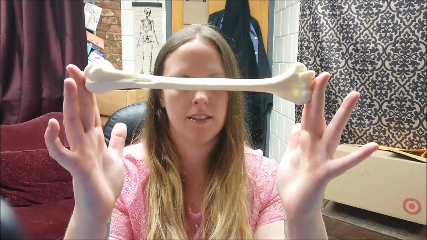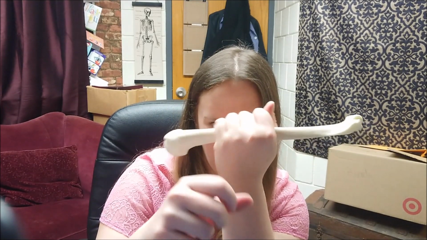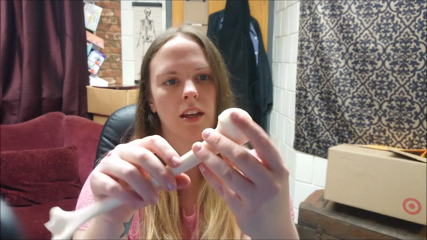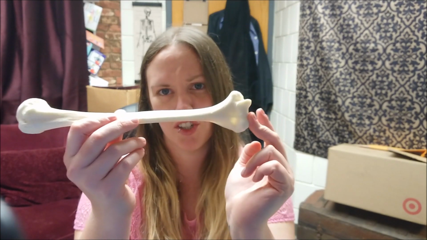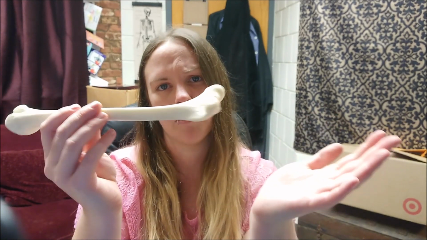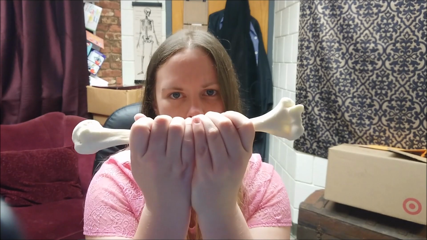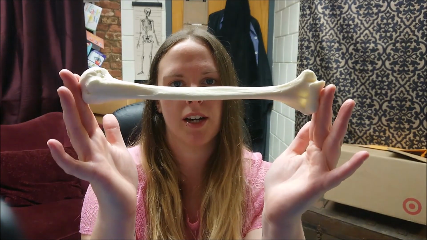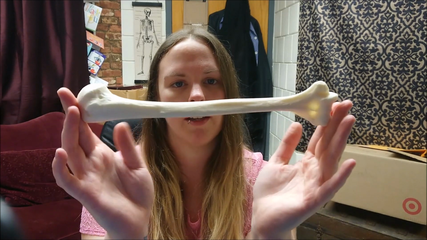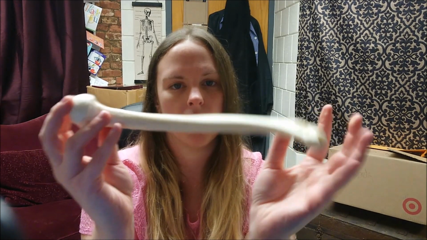So this is the proximal end, this is the distal end. These are the epiphyses, this is the diaphysis. So, based on the epiphyses, this individual is an adult. Well, their arm is. So their arm is fully fused. So diaphysis is the inside, epiphysis or epiphyses would be the outside. And these will grow together as an individual ages. And then you have your nutrient foramen, which doesn't matter for you.